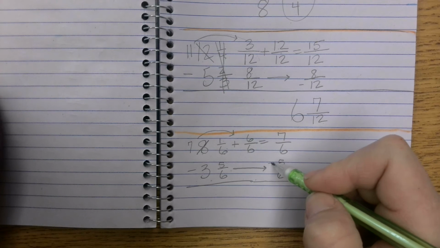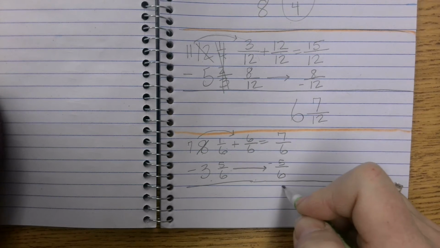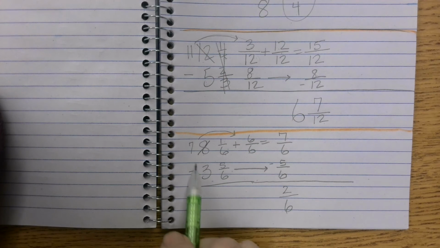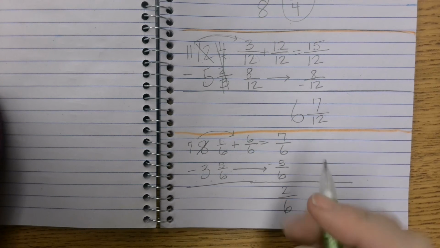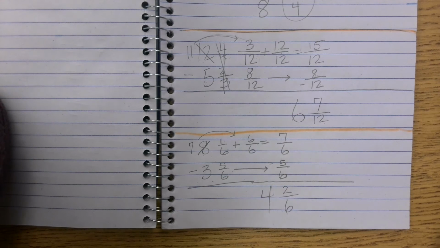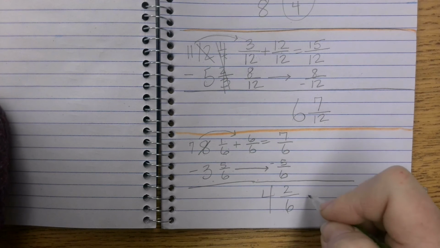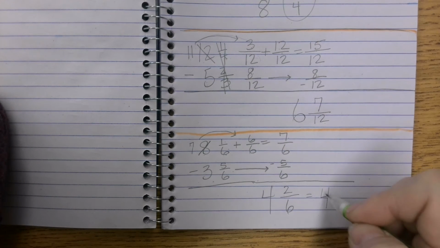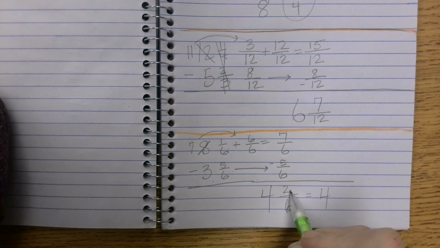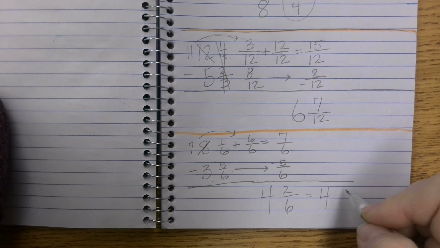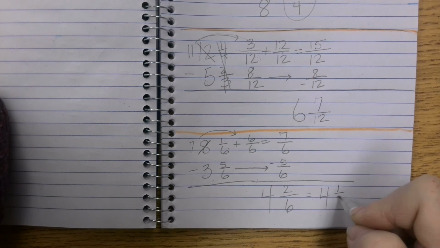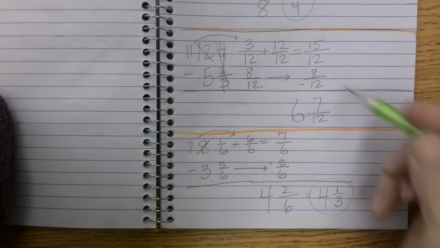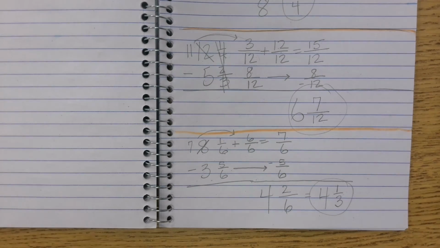Now we can subtract this. So 7 minus 5 is 2 with our denominator of 6. Then we go to our wholes. 7 minus 3 is 4. 4 and 2 sixes. And hopefully you're saying, oh, she's not done because I need to simplify. So the 4 can stay, but 2 will go into 2 and it will go into 6. So 2 goes into 2 once, 2 goes into 6 3 times. So my answer is 4 1/3.